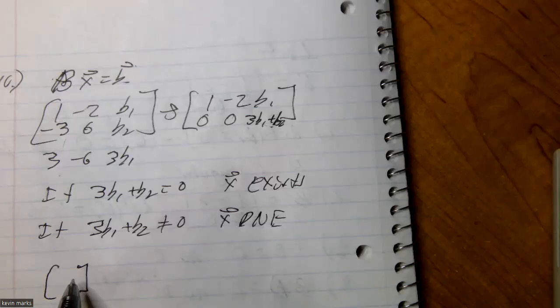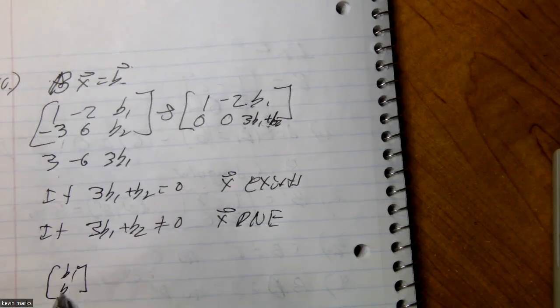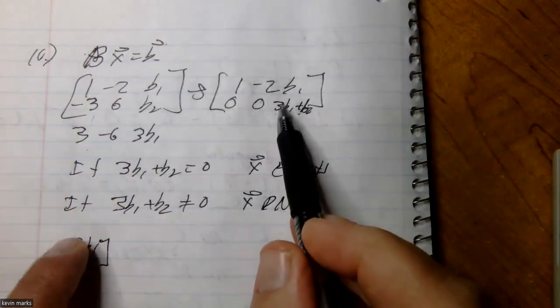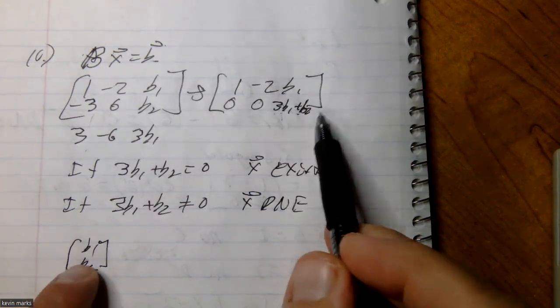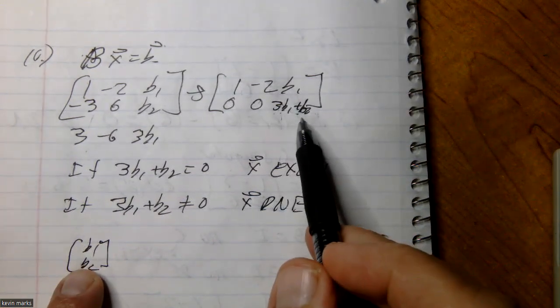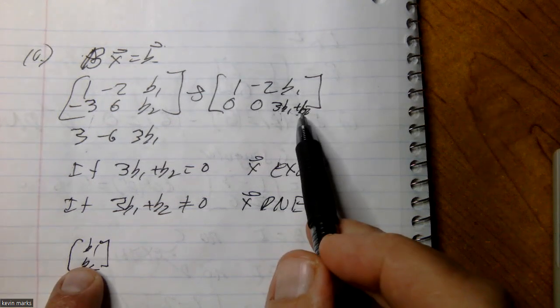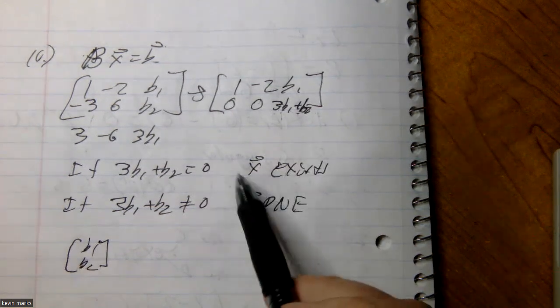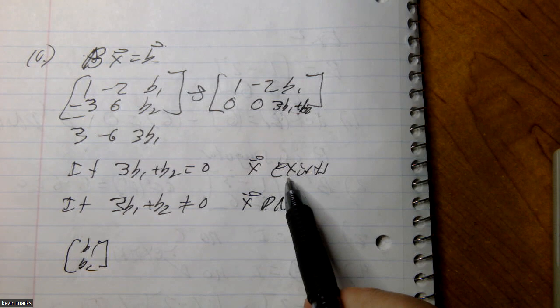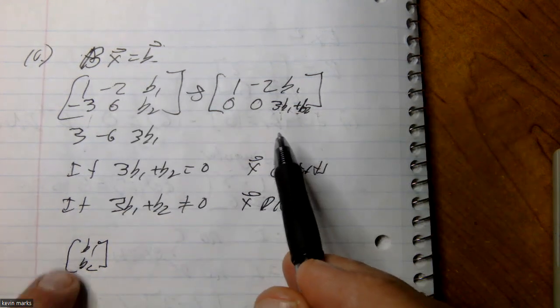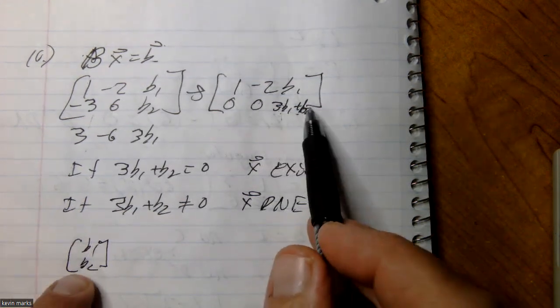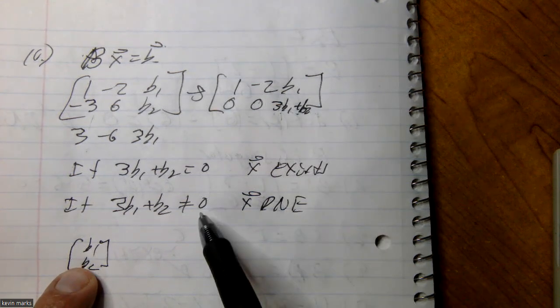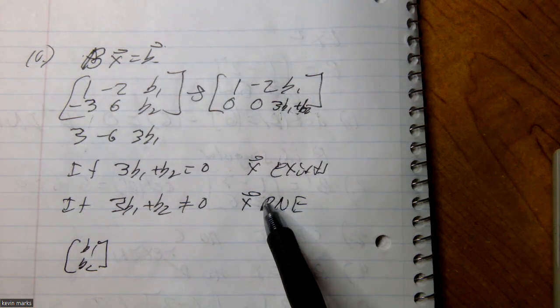where whatever's sitting here and whatever's sitting here, right? If 3 of these plus 1 of these turns out to be 0, I can get to that vector. Okay, this will have a solution. But if 3 of these plus this, whatever's sitting here, is not 0, you can't get there, right?